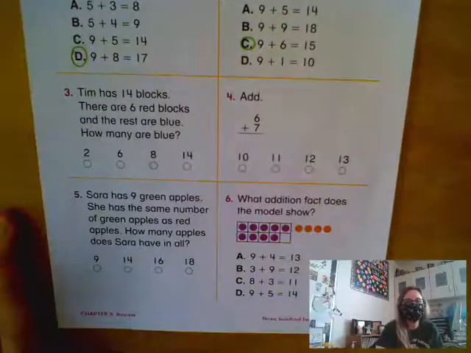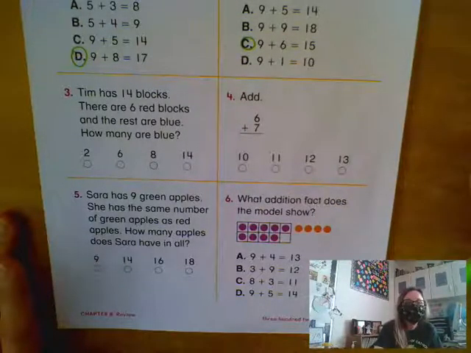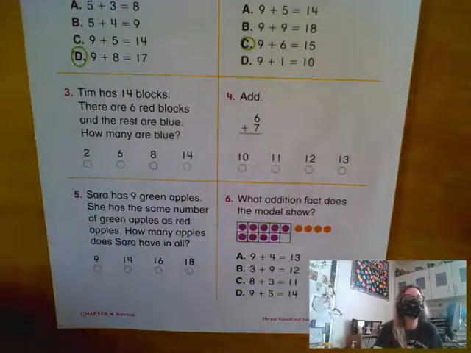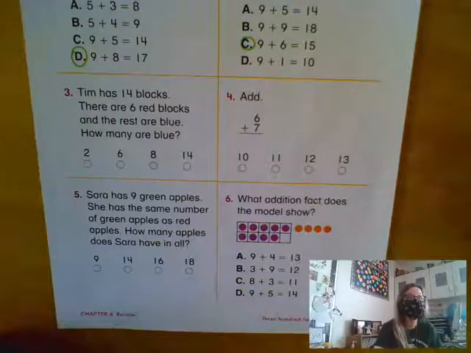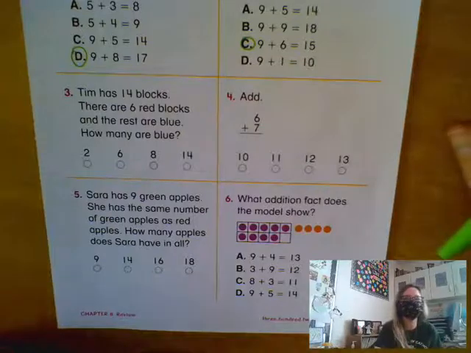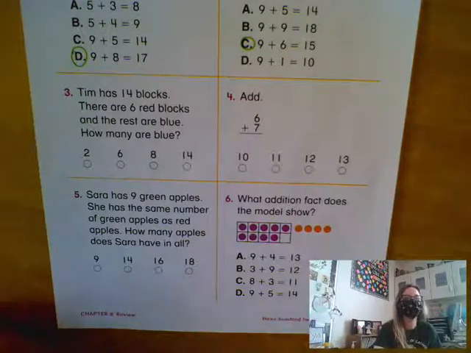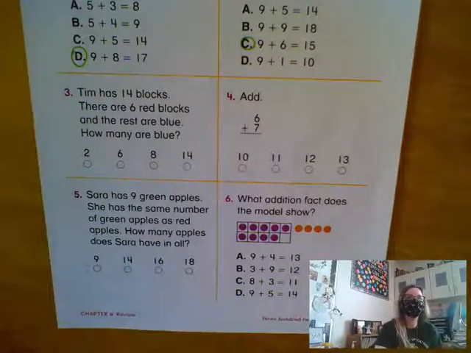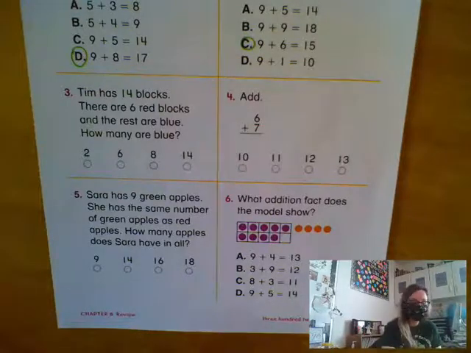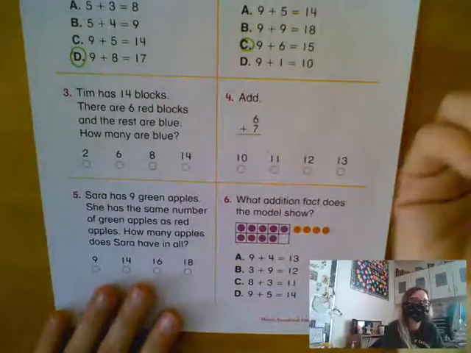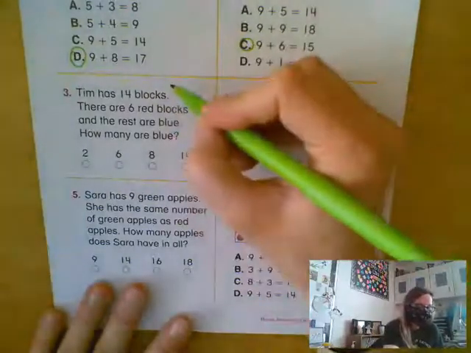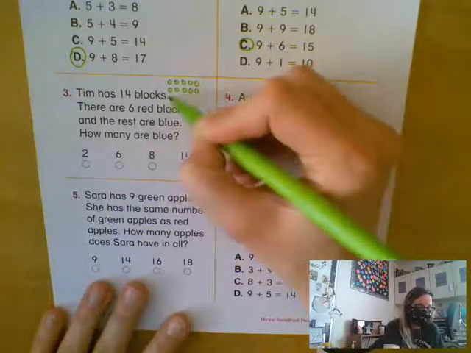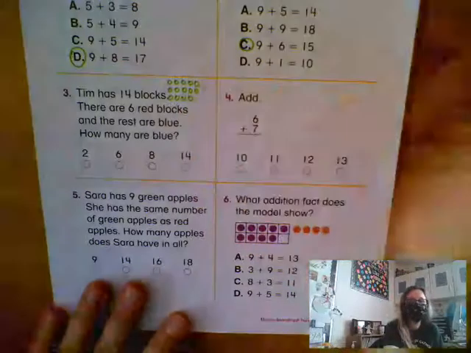Number 3 says, Tim Kokendorfer has 14 blocks. There are 6 red blocks and the rest are blue. So how many are blue? Now, on the test, it will be up to you to decide how you want to solve. You know he has 14 altogether and 6 are red. So what's the difference? Since we're doing a review, I will show you what I would do. So I would draw out 14 blocks, and in this case, I'll just do circles so that it's quick and easy. So 1, 2, 3, 4, 5, 6, 7, 8, 9, 10, 11, 12, 13, 14 all together.